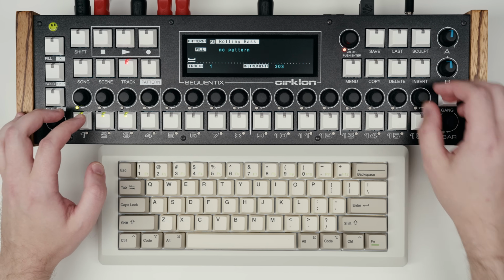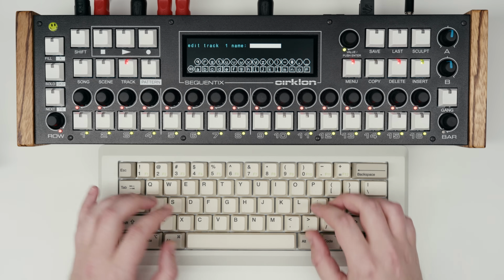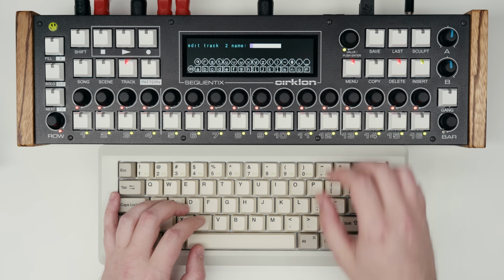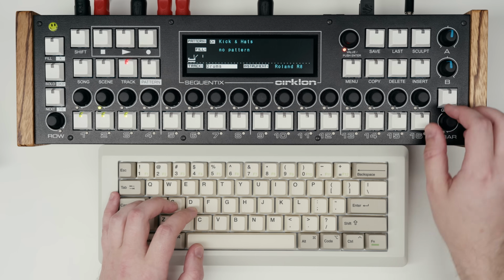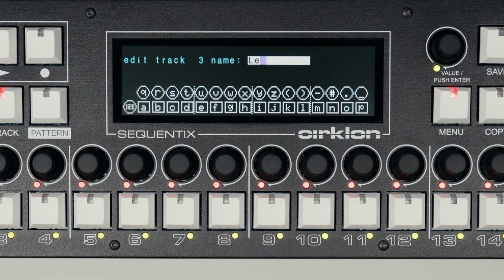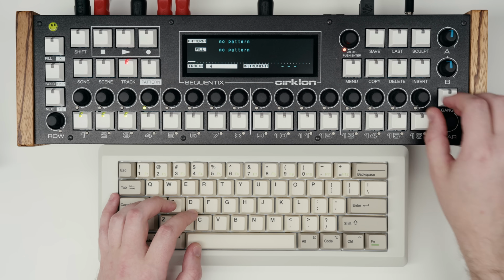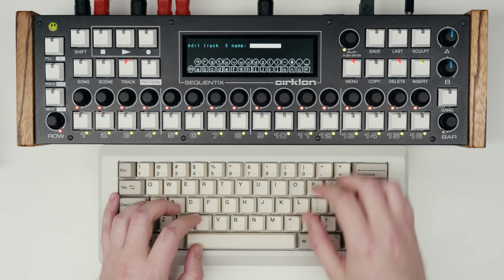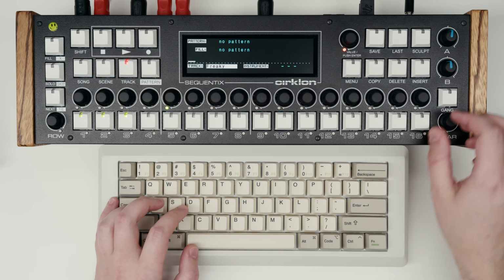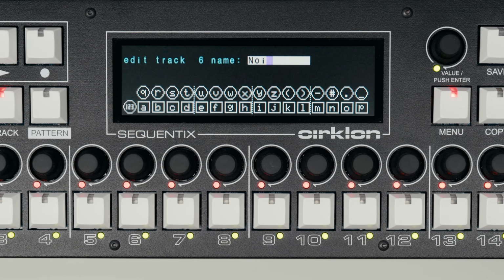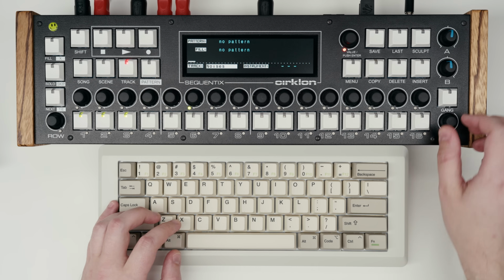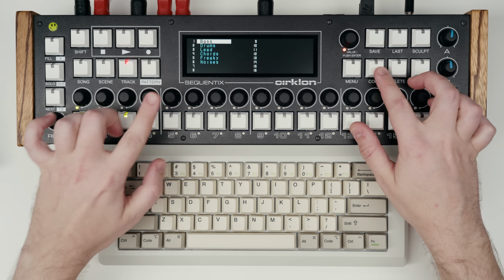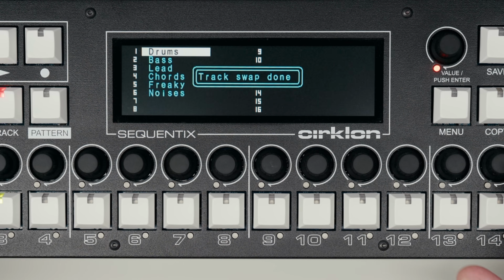Now I name our tracks. We have bass. We have drums. We have lead. What else do we need? We need chords. And freaky noises. Oh, hi Alex. Let's put drums on top with a track swap.